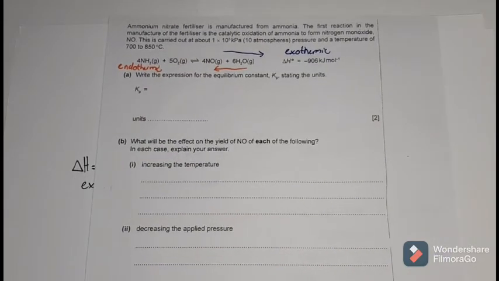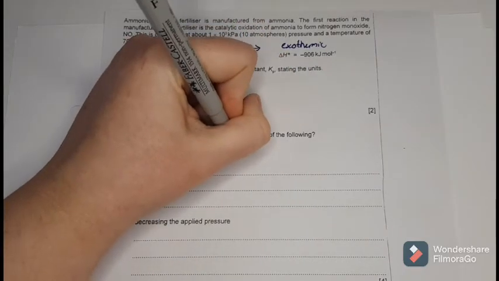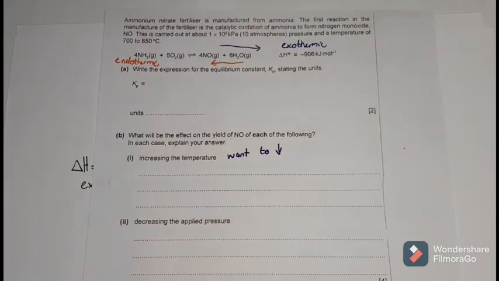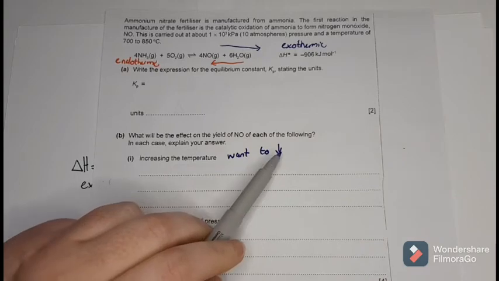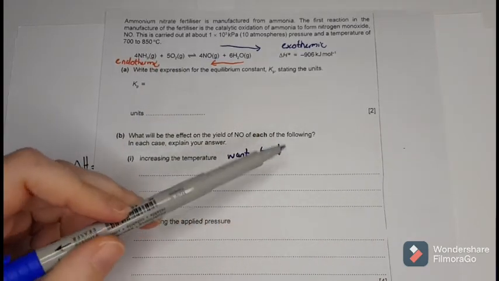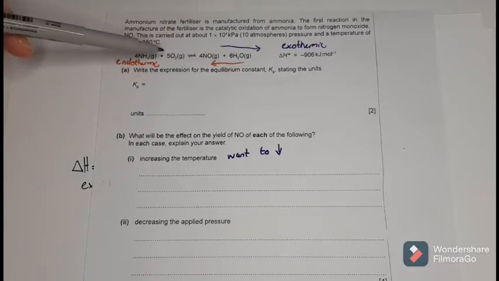So now I'm going to look at this part of that question where it says, what will the effect on the yield of NO in each of the following cases be? So now if I increase the temperature, increasing the temperature means that I want to decrease it to get back to what I was. So if I want to decrease the temperature, it means I'm going to want the side where I'm going to use up the heat, which means I'm going to want the endothermic reaction. So that means that equilibrium will shift to this side and I'm going to make more of these.